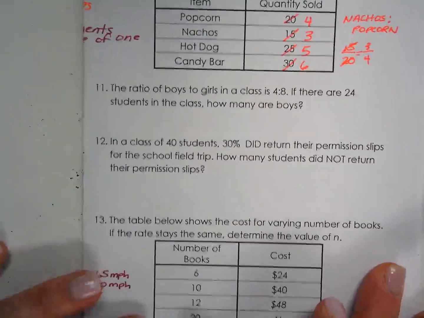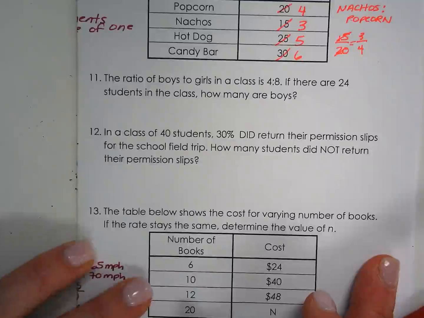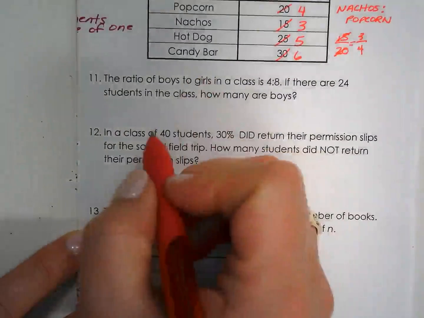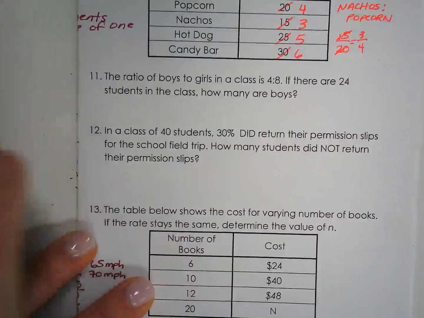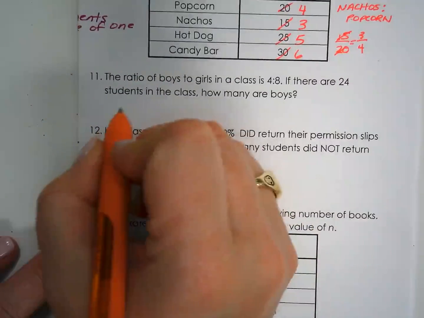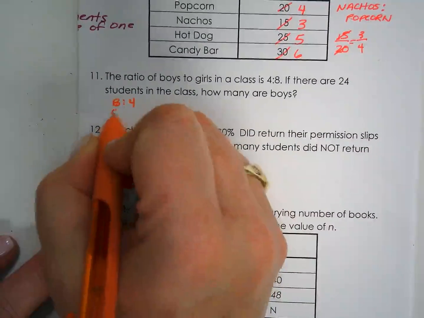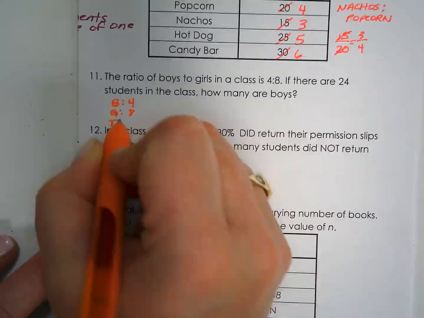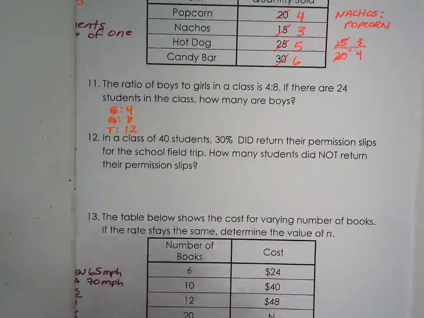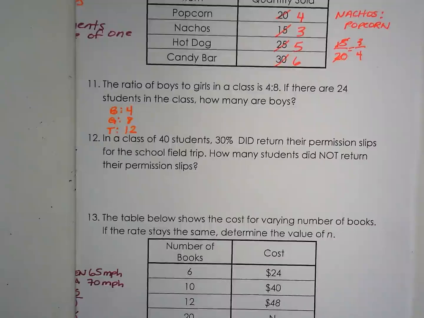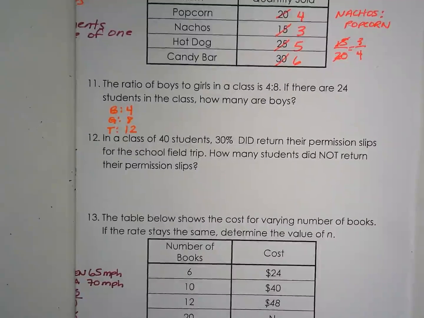All right, the ratio of boys to girls in a class is 4-to-8. If there are 24 students in the class, how many are boys? All right, so let's talk about what we know. We know that in the classroom, for every 4 boys, there are 8 girls. And that would be a total of 12 students in that group. So for every 12 students I have, 4 of them will be boys, 8 of them will be girls.